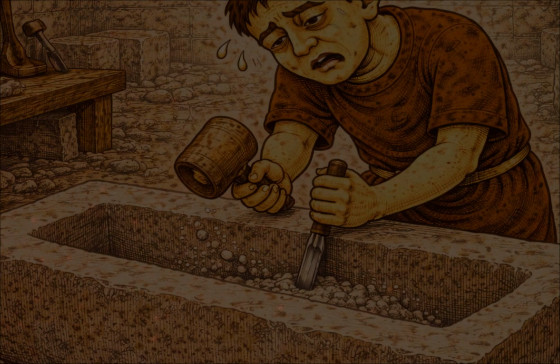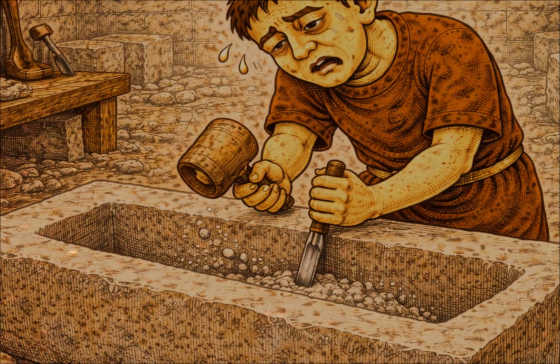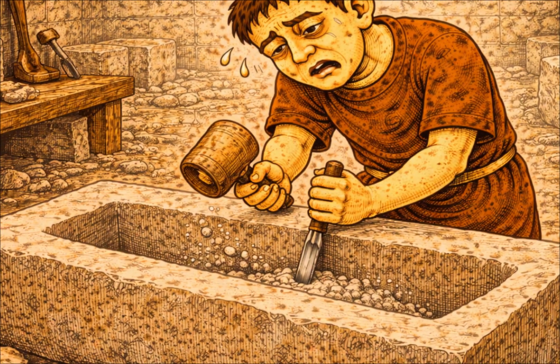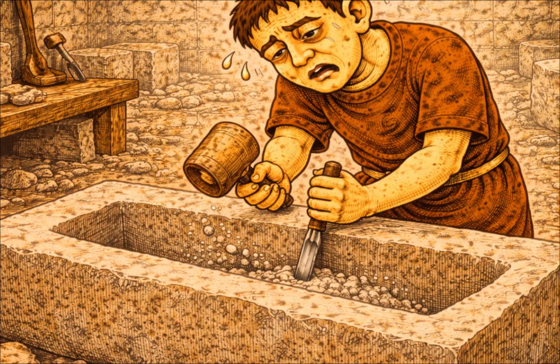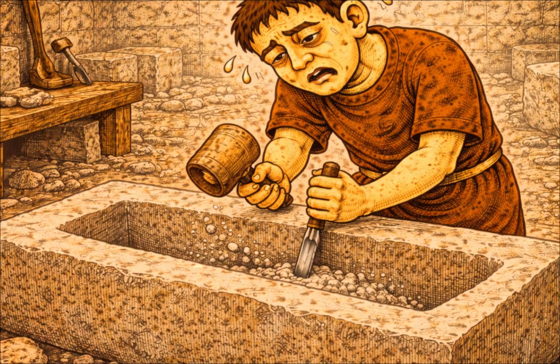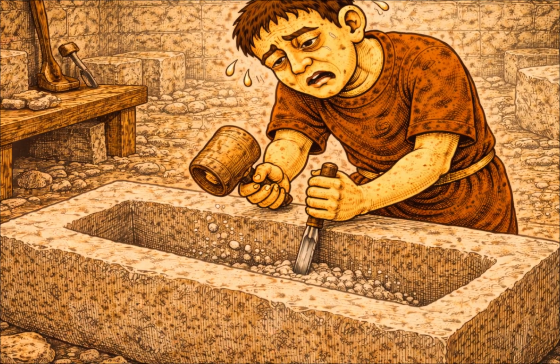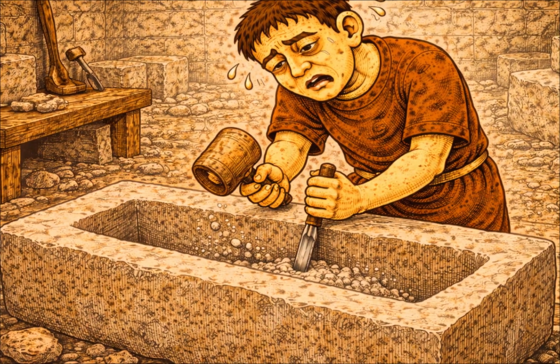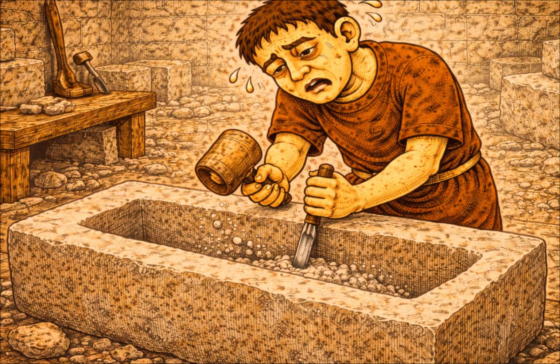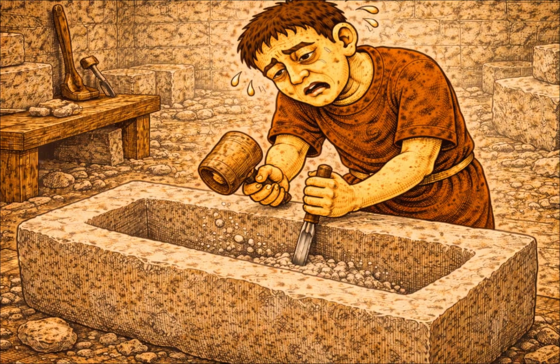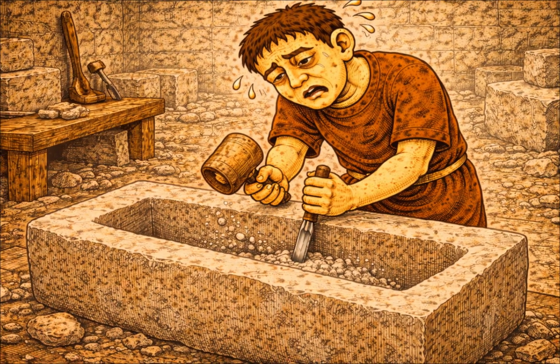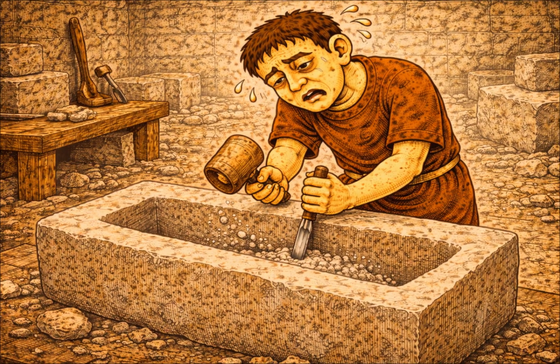The abandonment of Roman aqueducts occurred gradually after the fall of the Western Roman Empire in 476 CE. Maintenance ceased in many areas. Channels became clogged with sediment. Arcades collapsed from lack of repair. Some aqueducts were deliberately destroyed during invasions.